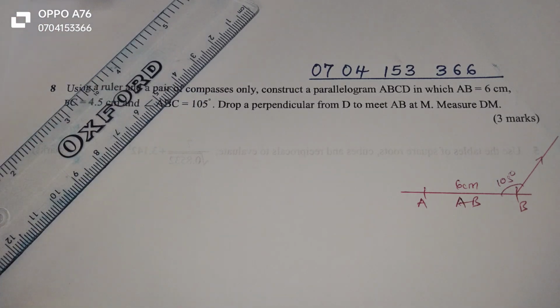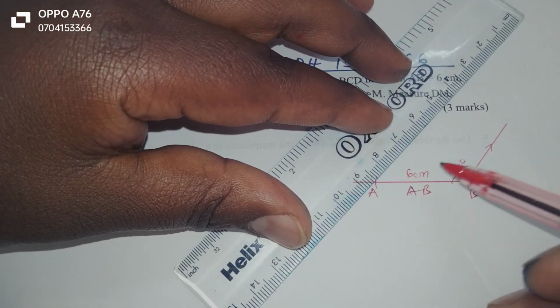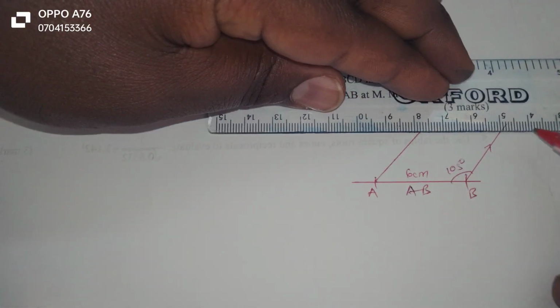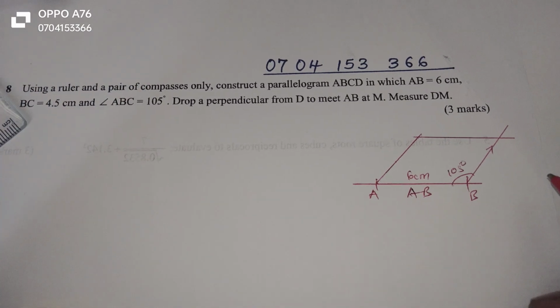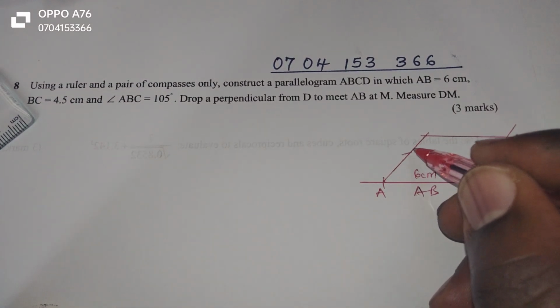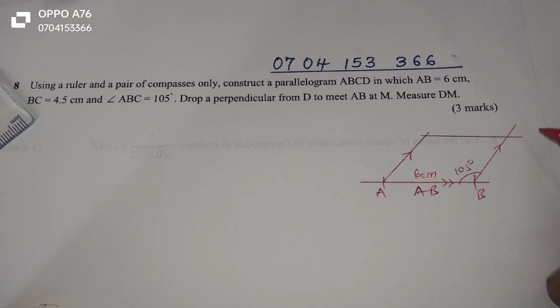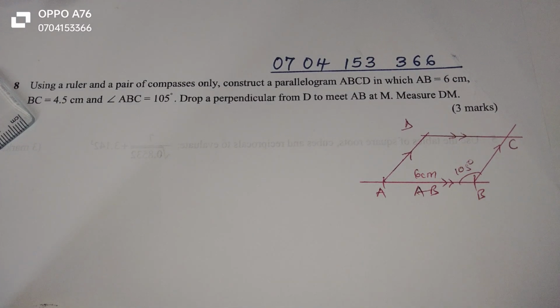Then we also need another line here, because it is a parallelogram, we are supposed to know that these two lines are equal and parallel, and also AB together with CD are also equal and parallel.